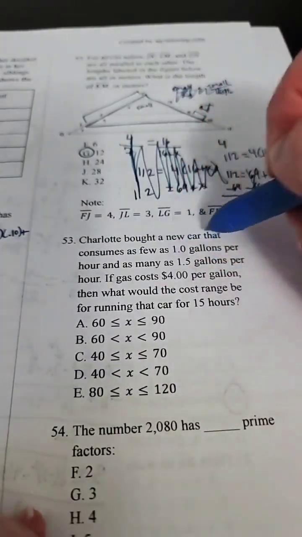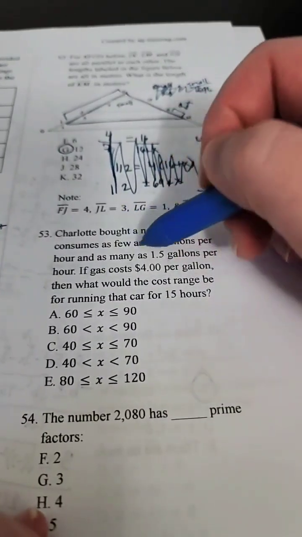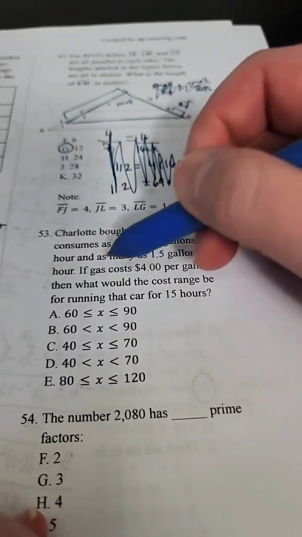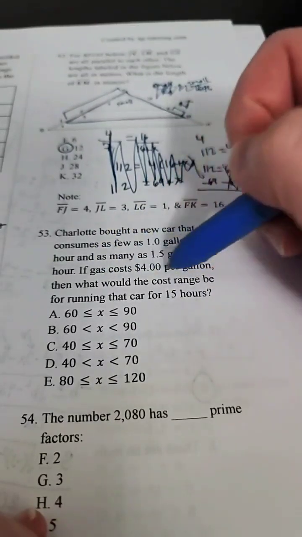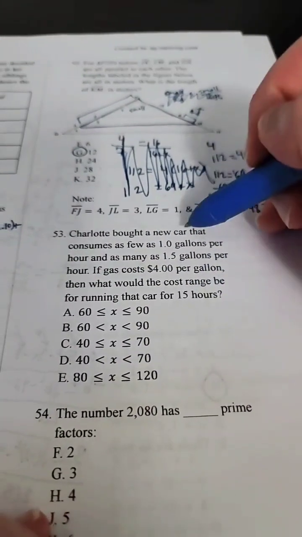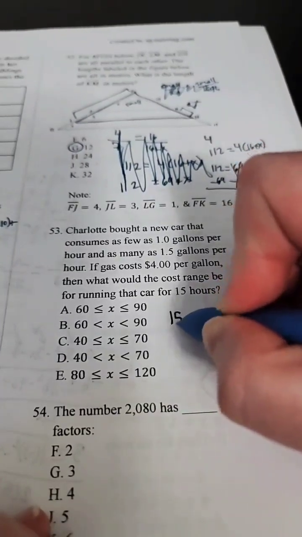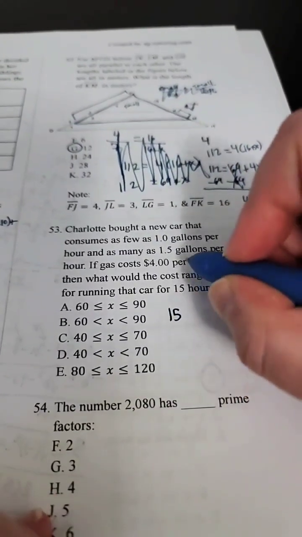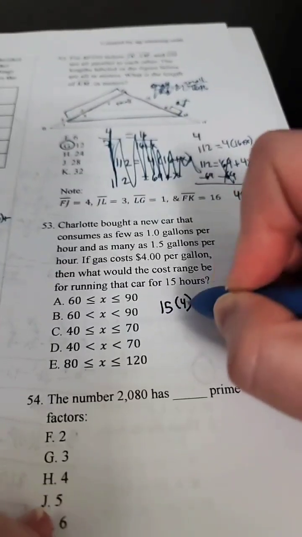So Charlotte bought a new car that consumes as few as 1 gallon per hour and as many as 1.5 gallons per hour. If gas costs $4 per gallon, then what would the cost range be for running that car for 15 hours? Okay, so let's see. 1 gallon per hour for 15 hours would mean there's going to be 15 gallons, and then times the $4 per gallon.